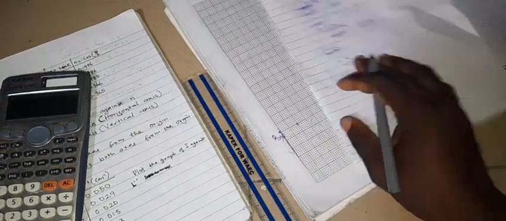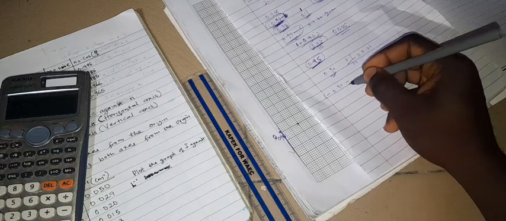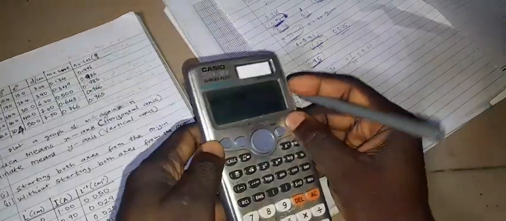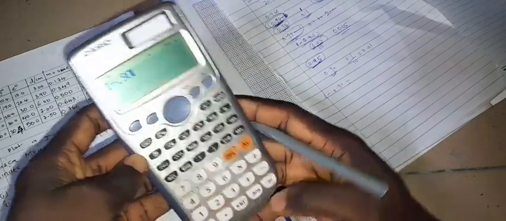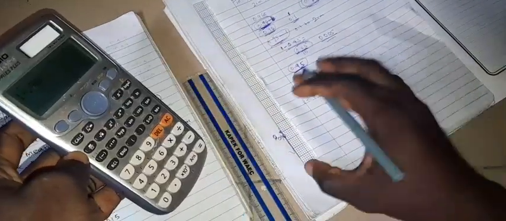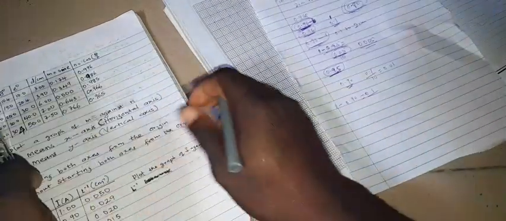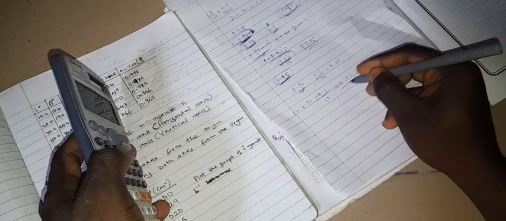We started from 0.90. 1 minus 0.90 gives us 0.1. That's the space between the numbers here. So you have to divide it by 10 to get 0.01.